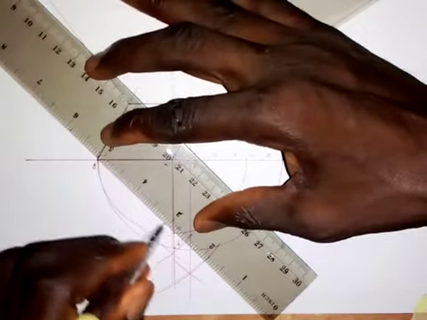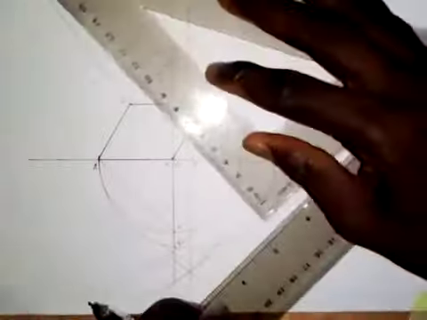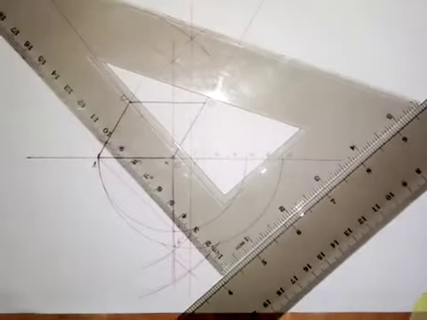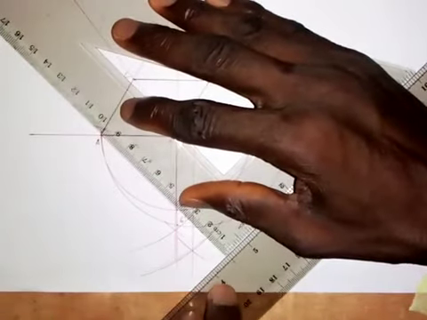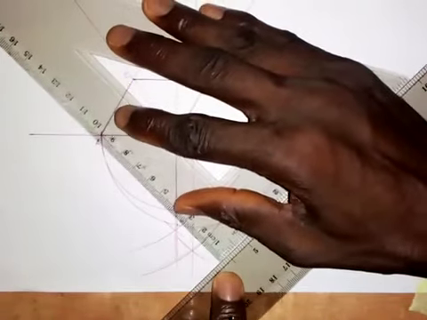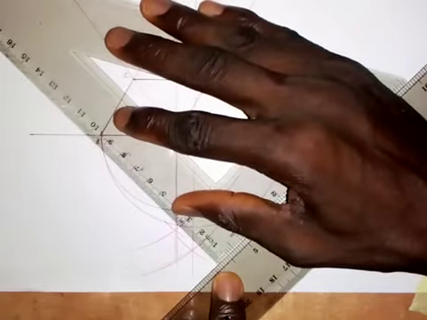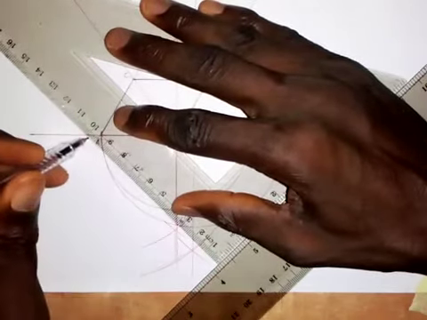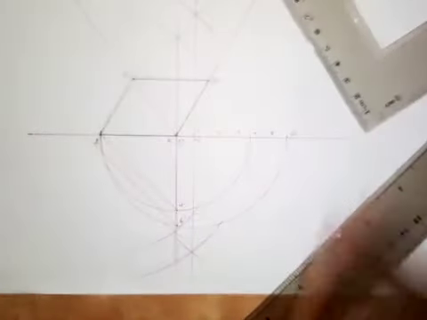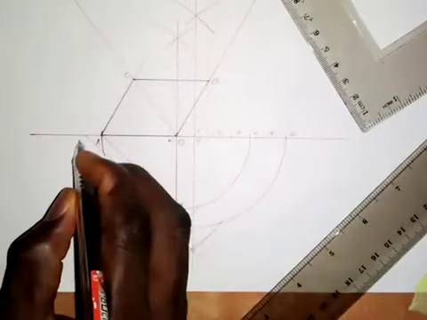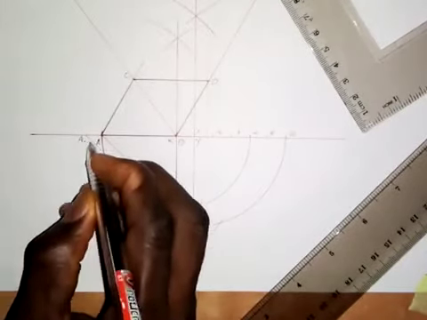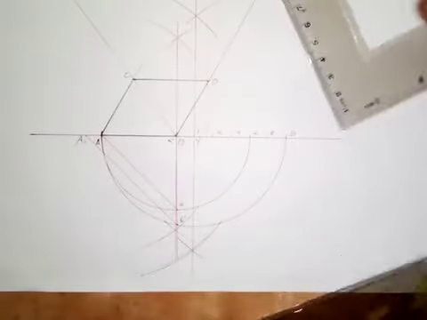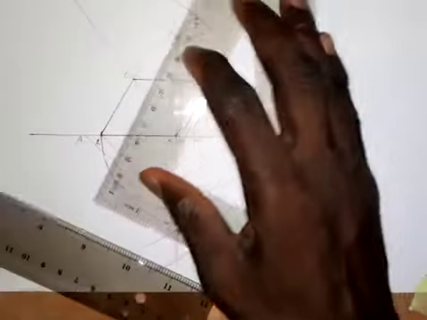With a straight line like this. Then the next thing I'm going to do is to set my set square on this line A4 prime like this. Then I will shift it to 6 prime, so it goes like this. When you get to 6 prime, I will draw a line. Wherever the line touches this extension, I will call it A1.